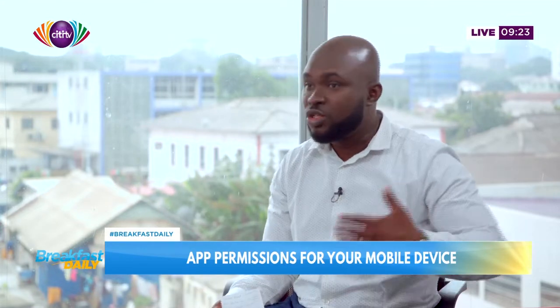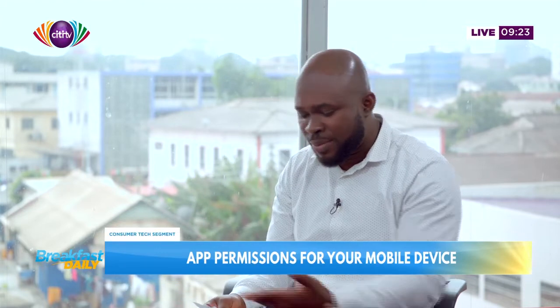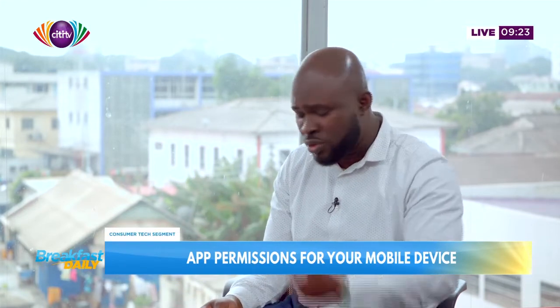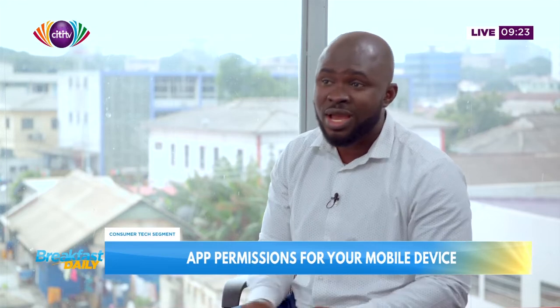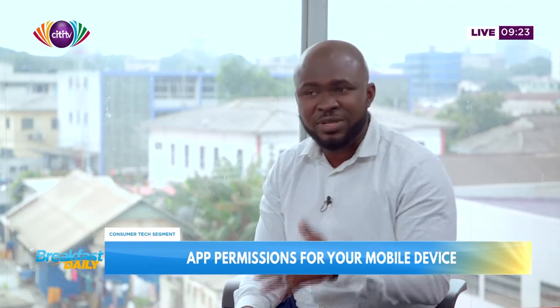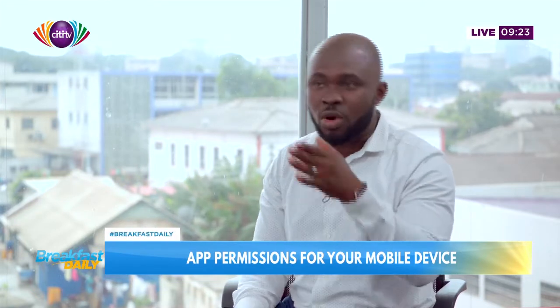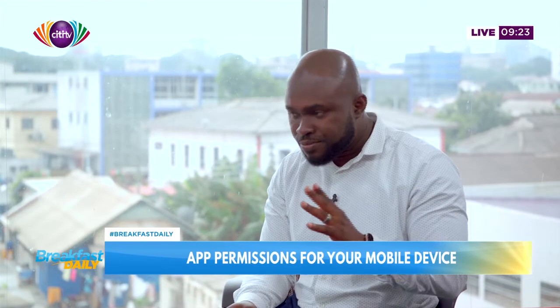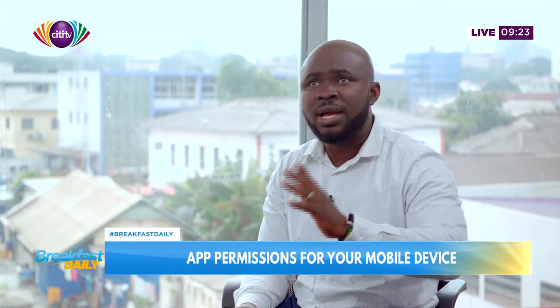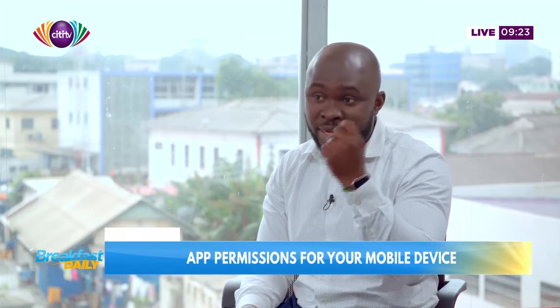Location, like we said, you want to go someplace, you need to find the place. If you don't grant access, it will not happen. And like I said, microphone, the phone, SMS, storage, all these are possible permissions that are available on most devices. And you have to keep a sharp eye out for what apps are using or getting access to these.